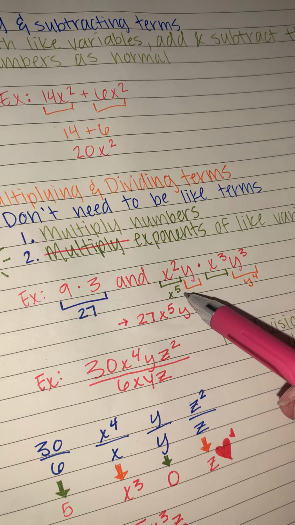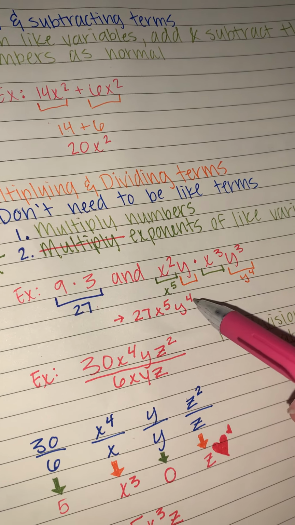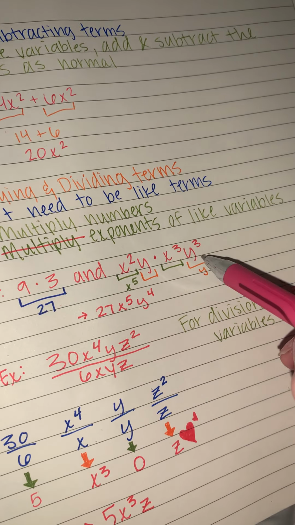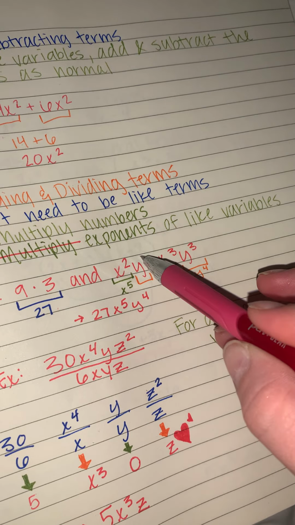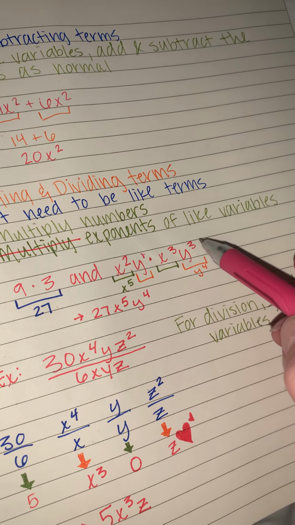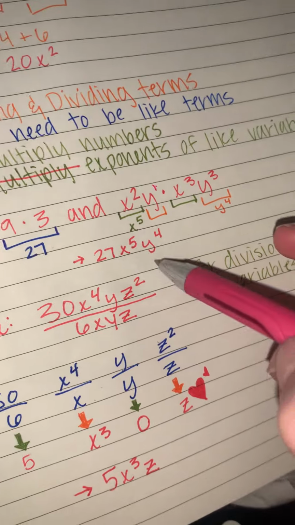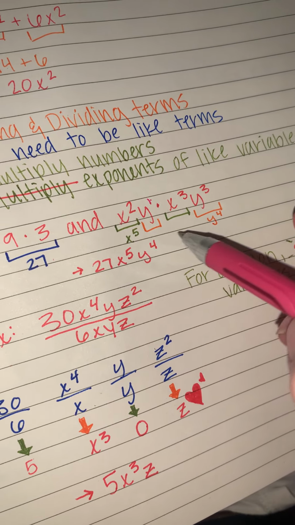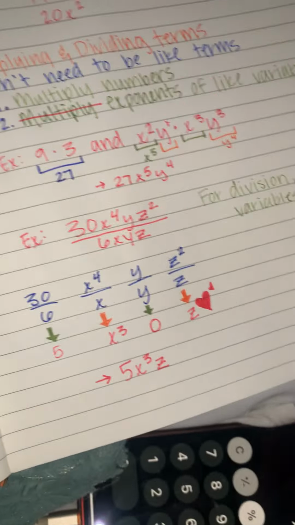And so that's going to give you x to the 5th. And then you have y and y cubed. So you're going to add because it's y to the 1, y to the 3rd, so you add that and get y to the 4th. So your answer should be 27x to the 5th, y to the 4th. Hope you got that, beautiful.